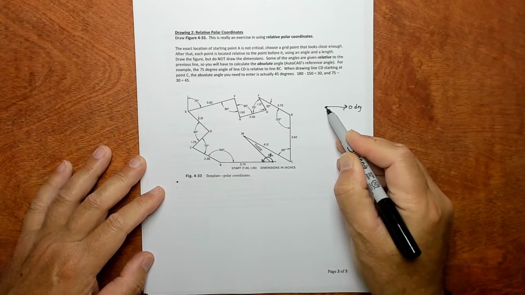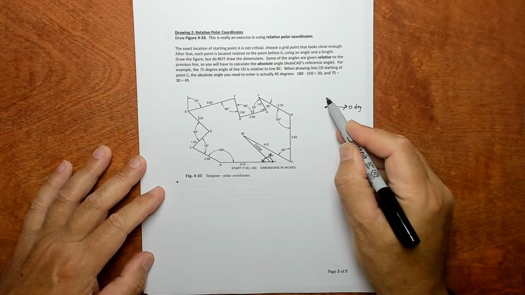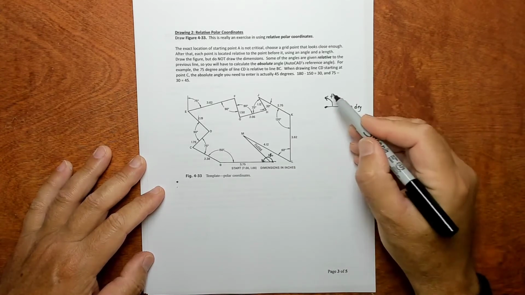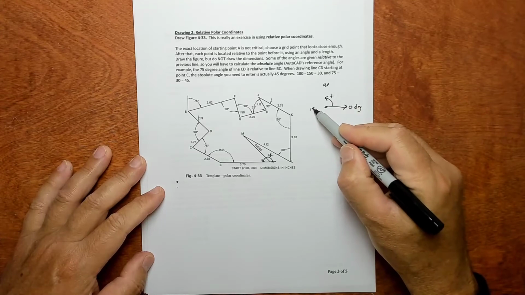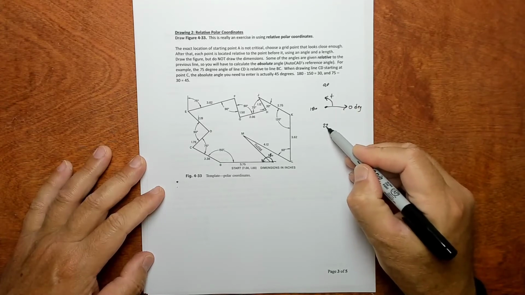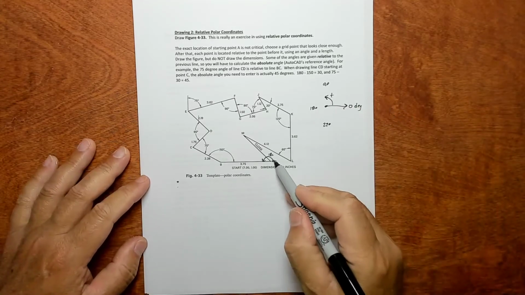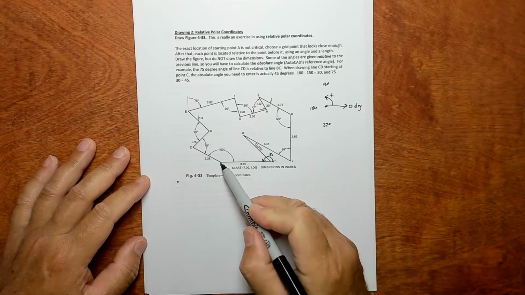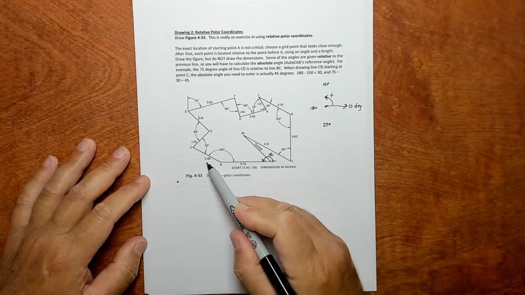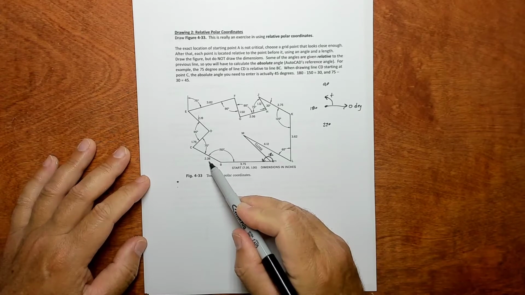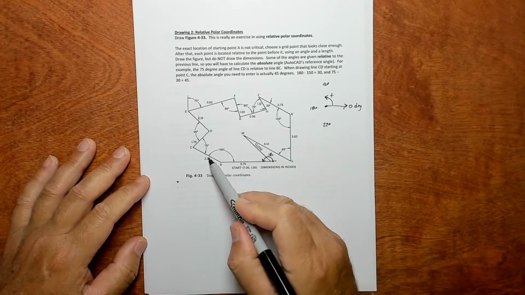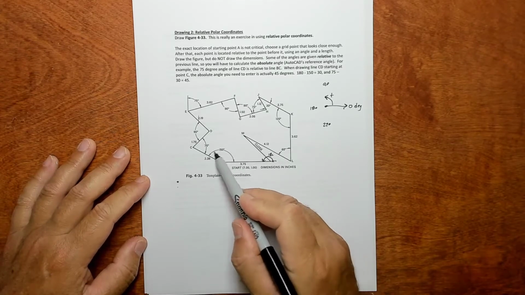Over from a point straight over to the right is 0, and then they increase up this way. 90 being up here, 180 being over here, and 270 being over here. So this was 3.75, 180. Okay, now this one is 2.38, comma 150. So they're giving you this angle.